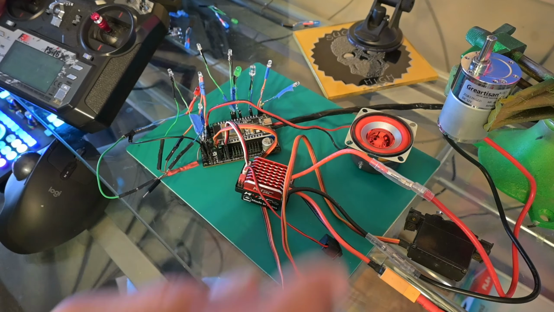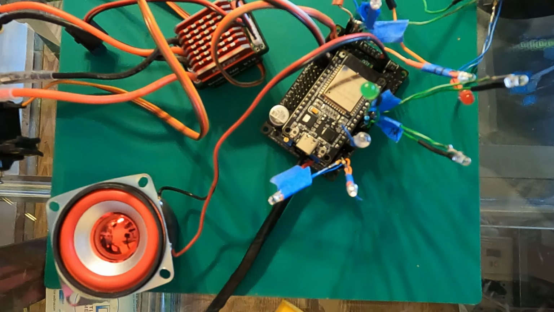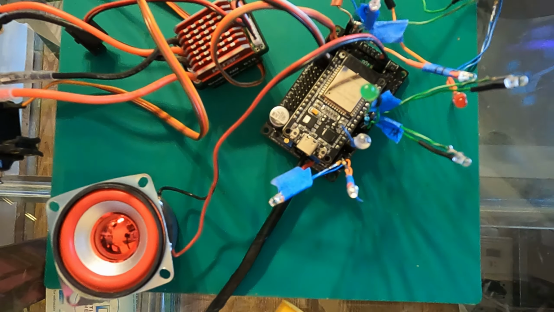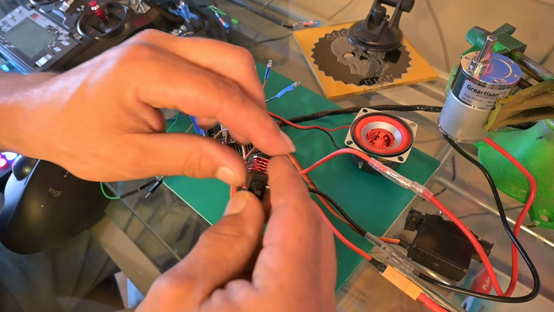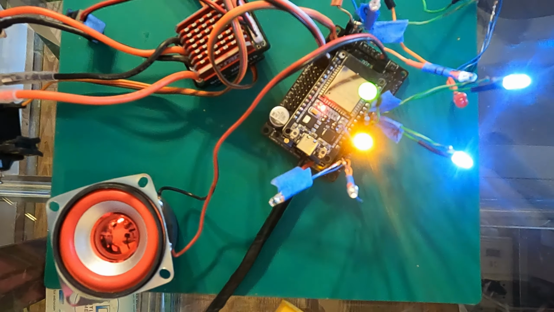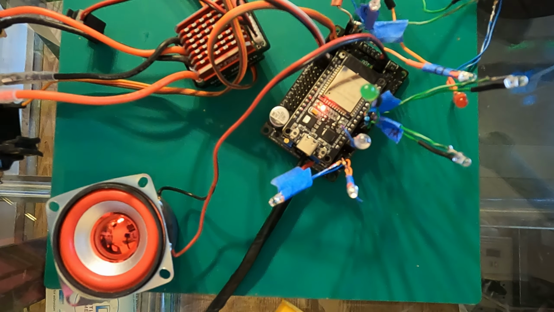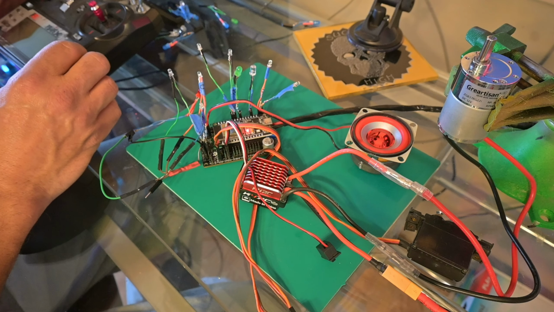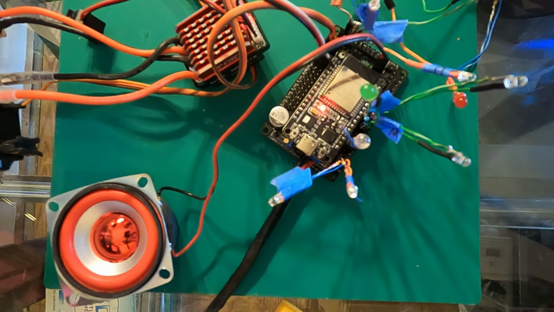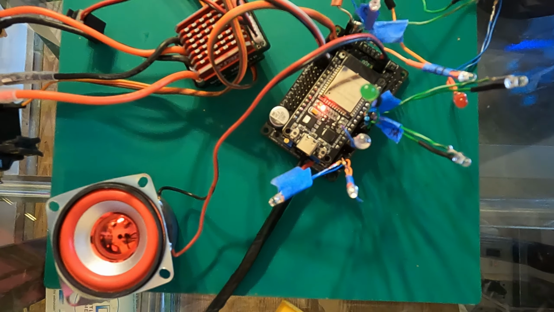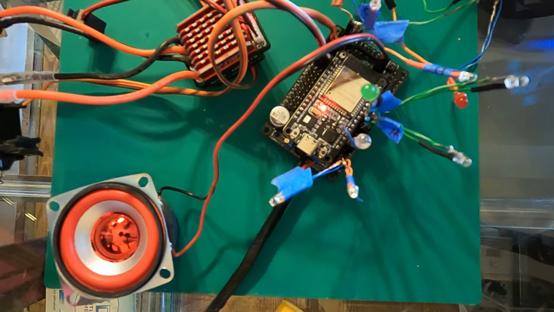All right, so now we will turn on the microcontroller. I'm dialing it into 12 volts. All right, so that's at 12 volts now. We'll go ahead and turn that on. Okay, you can see all the lights lit up.